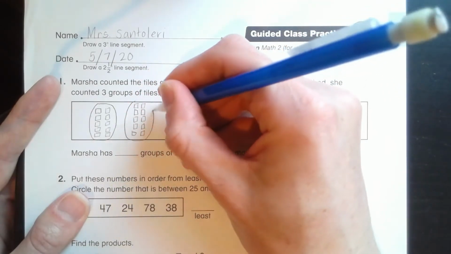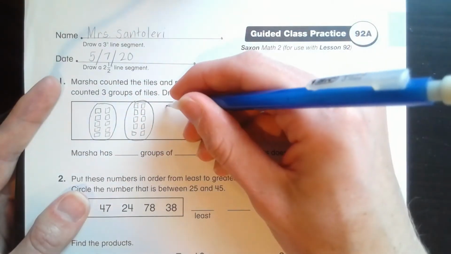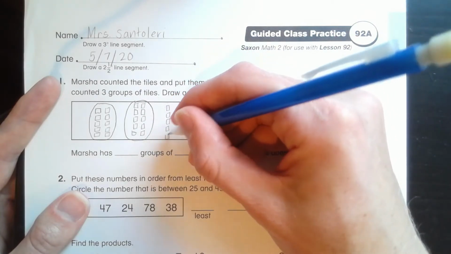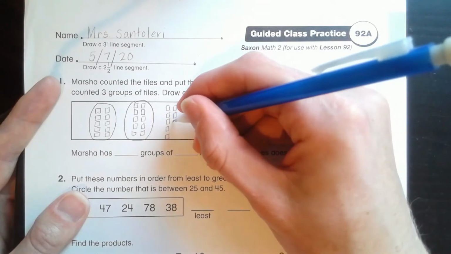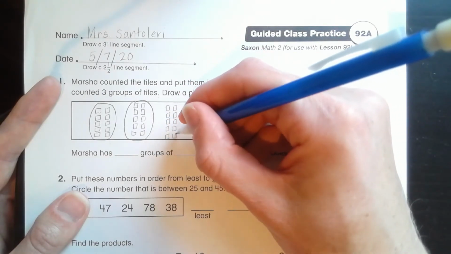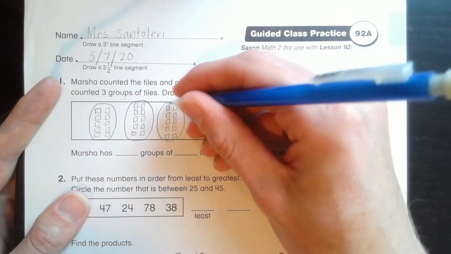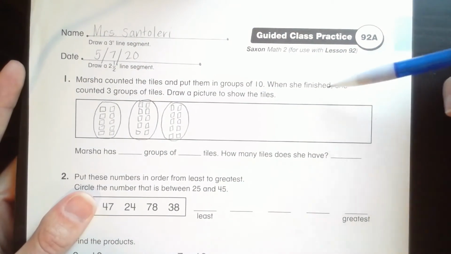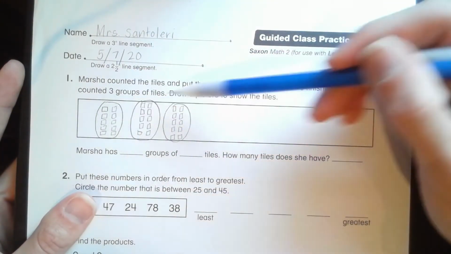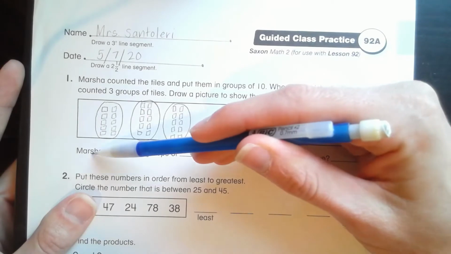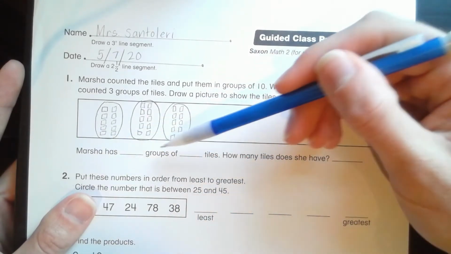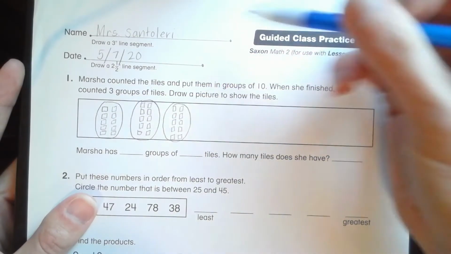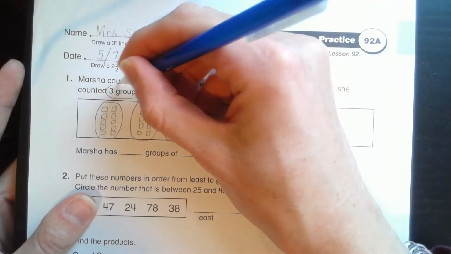Check. That's 2 groups of 10. 1, 2, 3, 4, 5, 6, 7, 8, 9, 10. So, I have groups of 10, 10, 10, and I have 3 total groups of tiles. 1, 2, 3. Check. Marcia has blank groups of blank tiles. How many groups does she have? 1, 2, 3 groups, just like it says here.